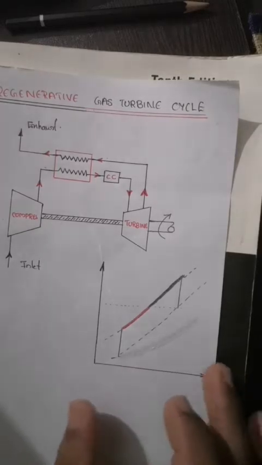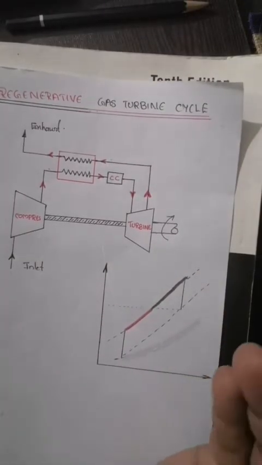We will now look upon the regenerative gas turbine cycle. This is a modification of an open cycle gas turbine plant to improve its efficiency. Starting with the first point, the air enters the compressor at point 1 and leaves the compressor at point 2.